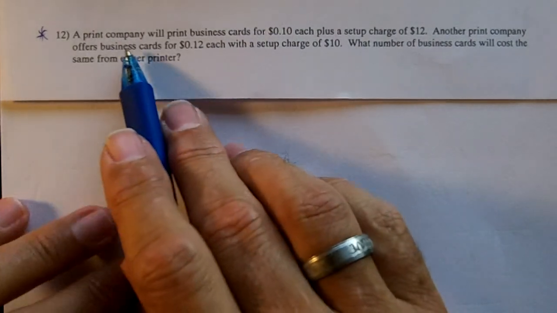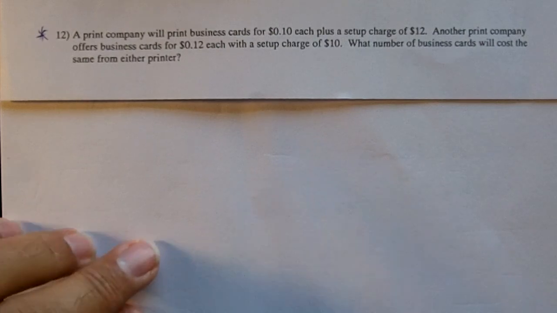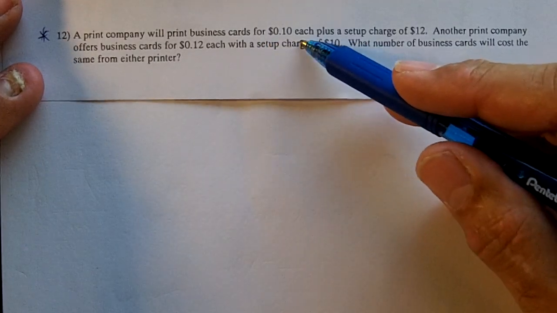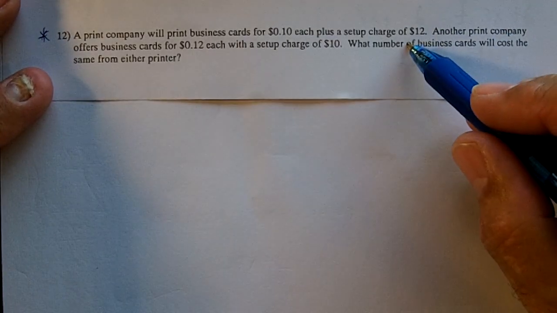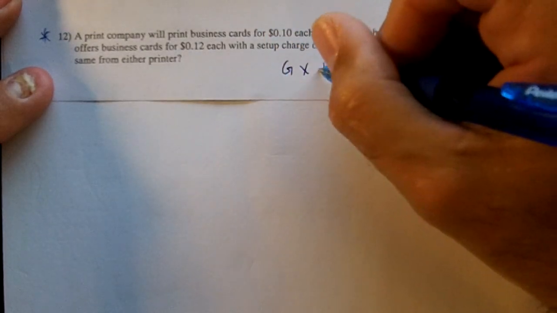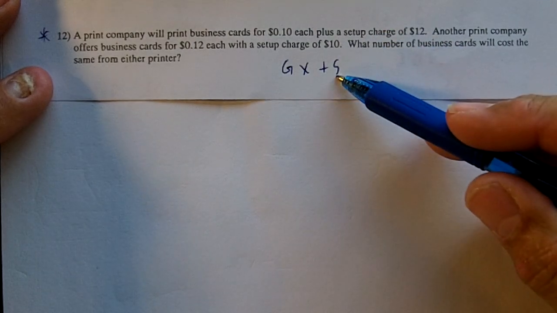Okay, number 12. I'm going to leave the problem right here, but I'm going to do the work on the extra sheet of paper. A print company will print business cards for 10 cents each, plus a setup charge for $12. An easy way to do this is to use the formula GX plus S. This will easily help you change a word problem to an equation.